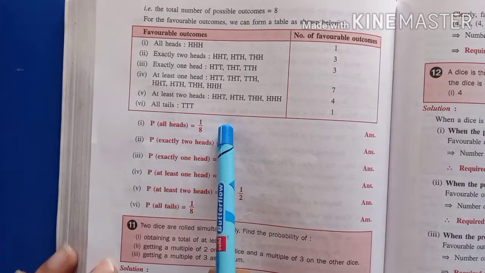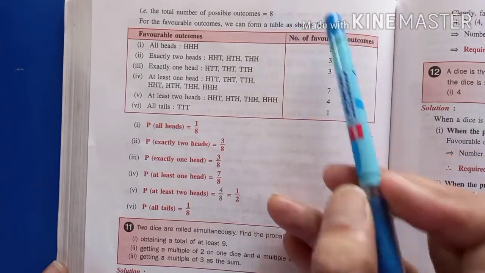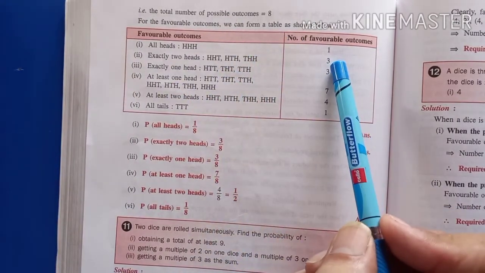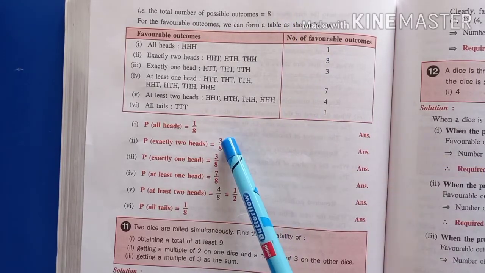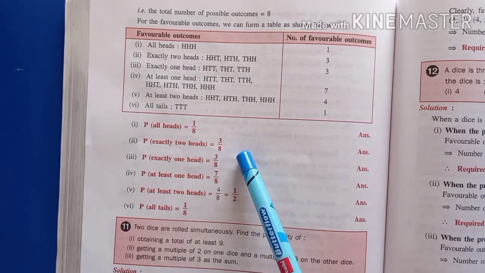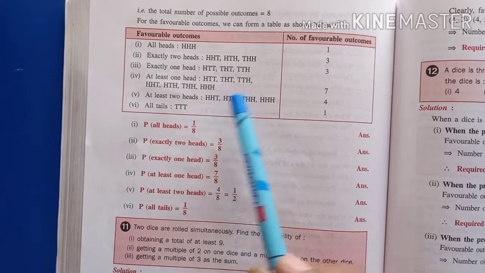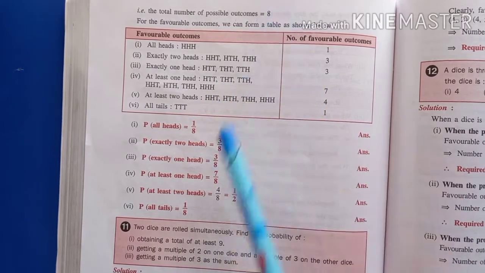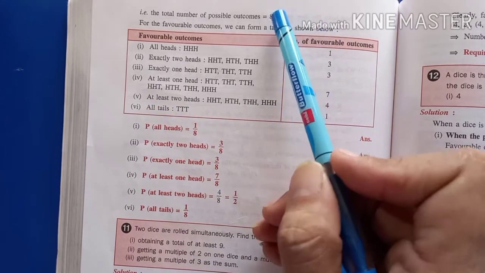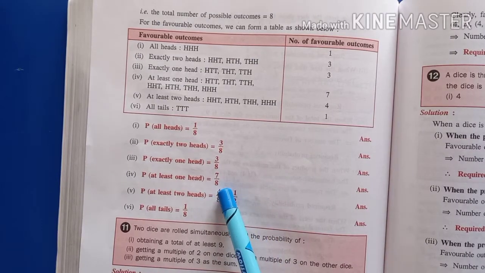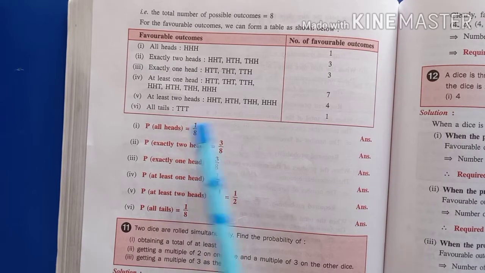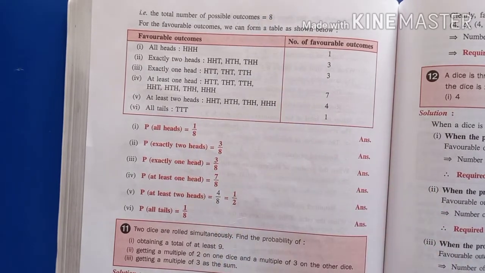So for the probability of all heads, favorable outcome over total outcomes, it is 1 over 8. Then exactly two heads, favorable outcomes 3, total outcomes 8, so probability is 3 over 8. Exactly one head, favorable outcomes 3, total 8, again 3 by 8. At least one head, favorable 7, total 8, so 7 over 8. At least two heads, favorable 4, total 8, so 4 over 8, which we can cancel because 4 twos are 8, so it is 1 by 2. For all tails, favorable 1, total 8, so it is 1 over 8.